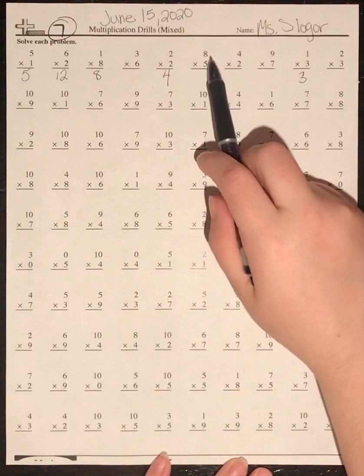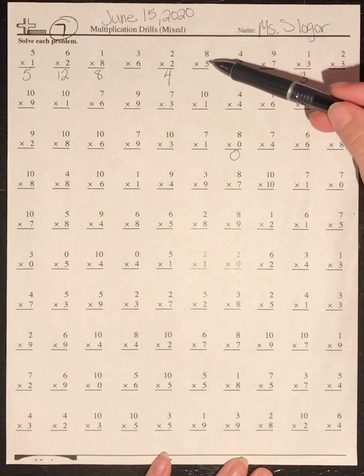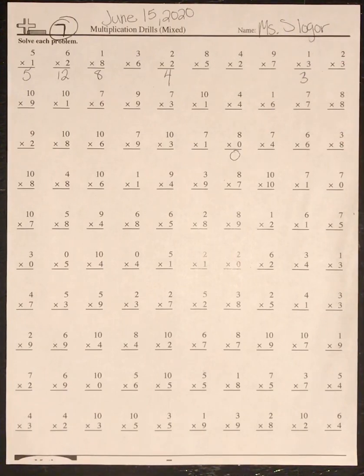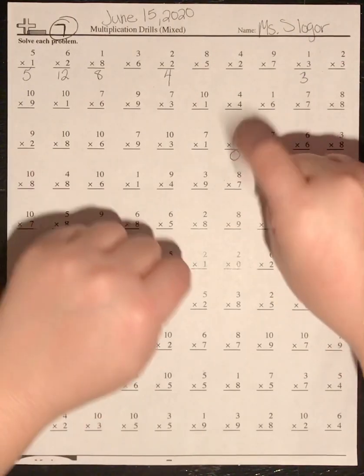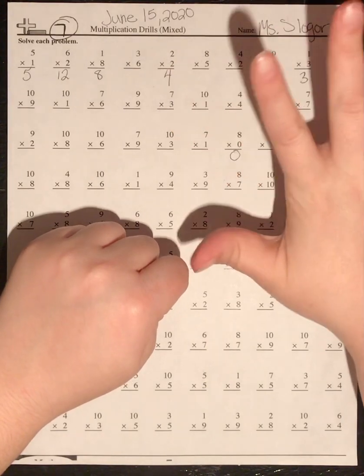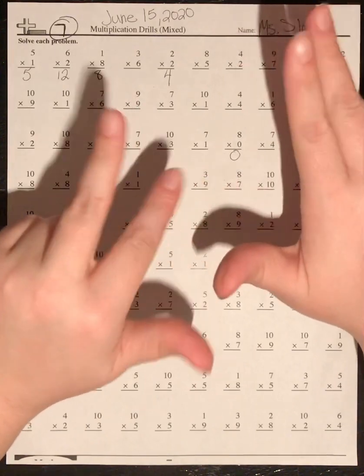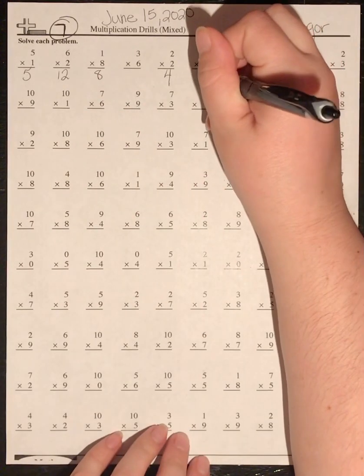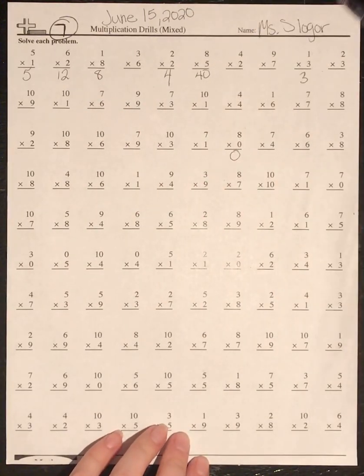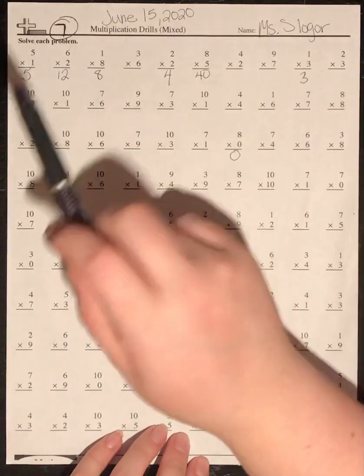Next, we'll go right over to 8 times 5. So we can do 8 groups of 5. We can skip count by 5 8 times. So we go 5, 10, 15, 20, 25, 30, 35, 40. So we did 5 8 times, and we get 40.